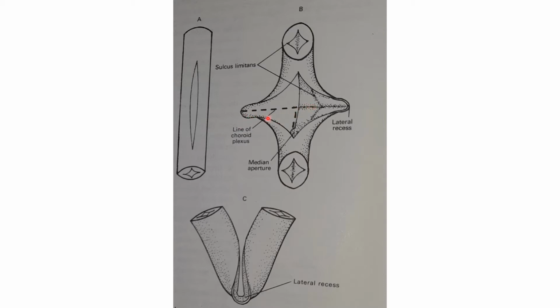When we reach the cerebrum, it develops from the prosencephalon, from the telencephalic vesicle, while the cerebellum is part of the brainstem and develops from the rhombic lip.